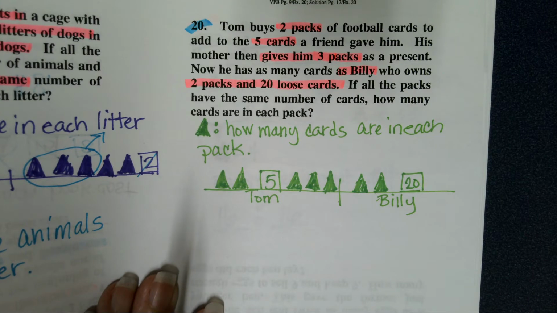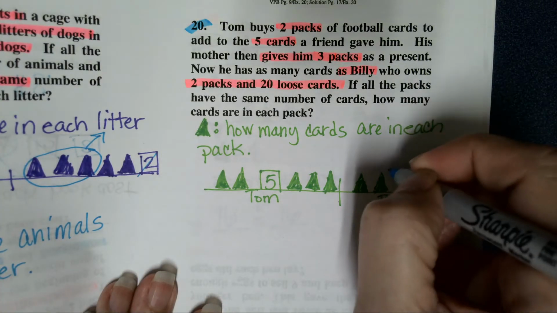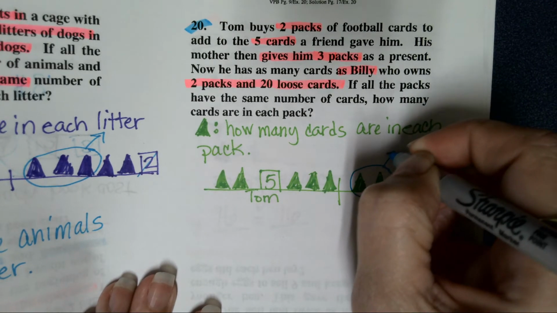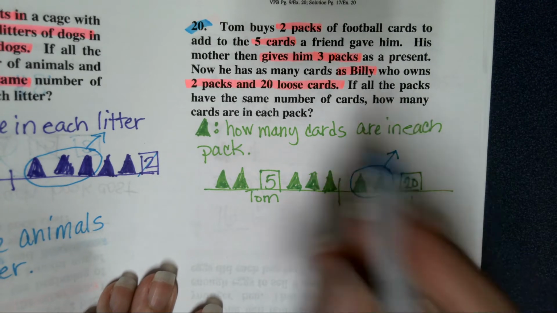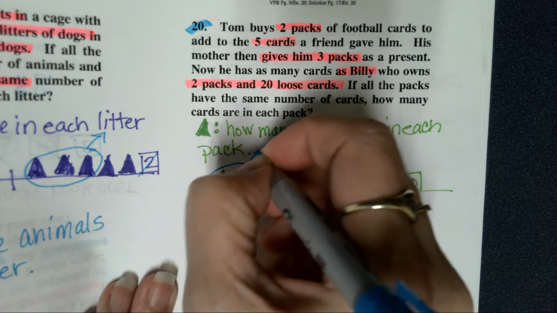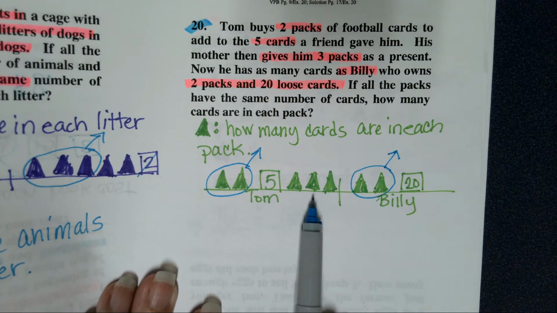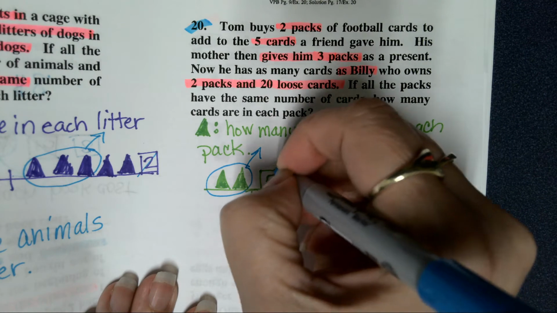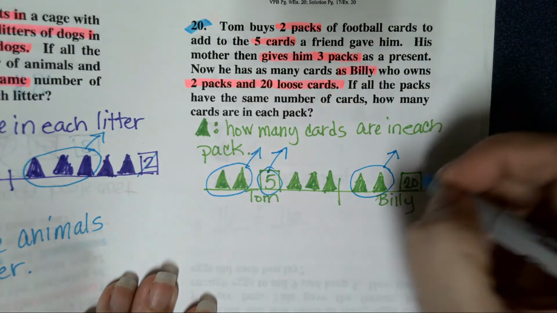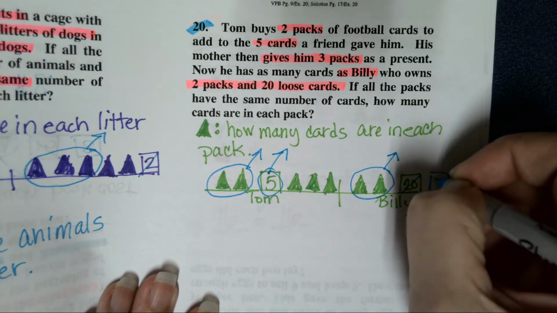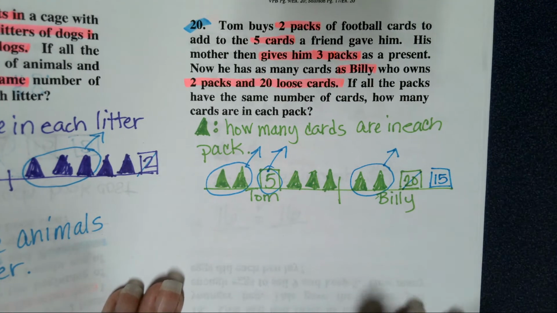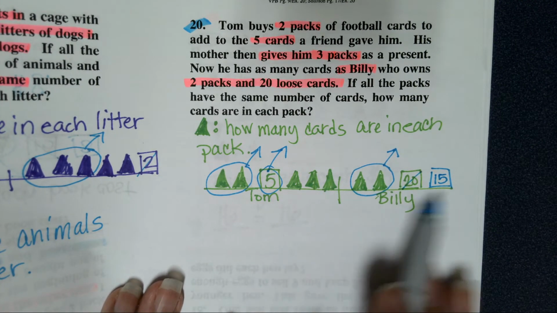What do you want to take off first? I like taking care of my pawns first, so I'm going to take these 2 off. If I take 2 off the right, I have to take 2 off the left. So now I have 5 plus 3 pawns, which is equal to 20. So let's take away 5 here, and let's take away 5 here, make that 15. So now we have 3 pawns equals 15.